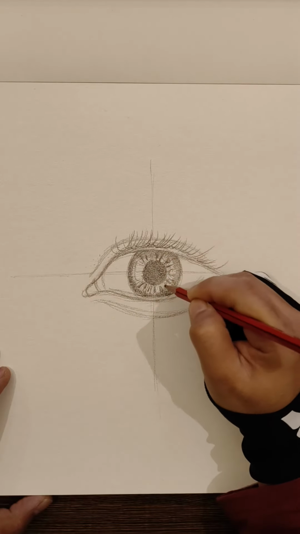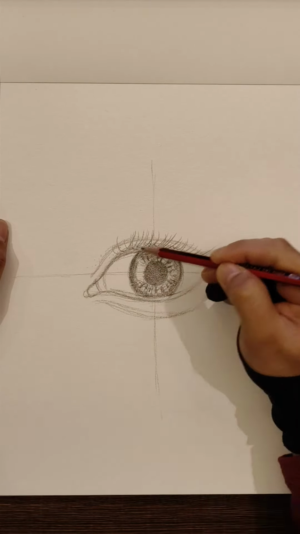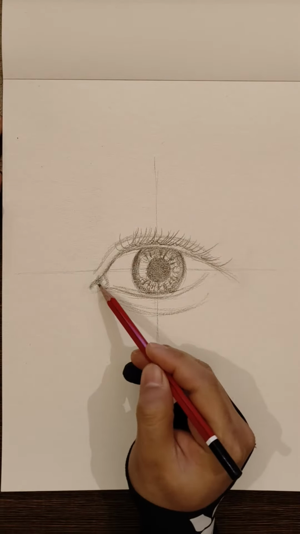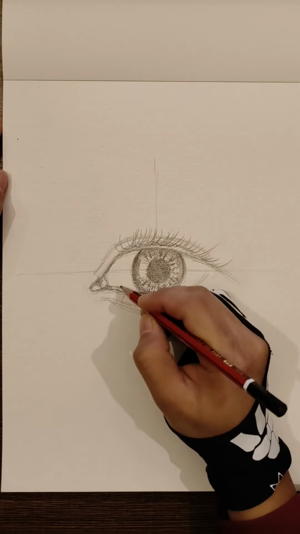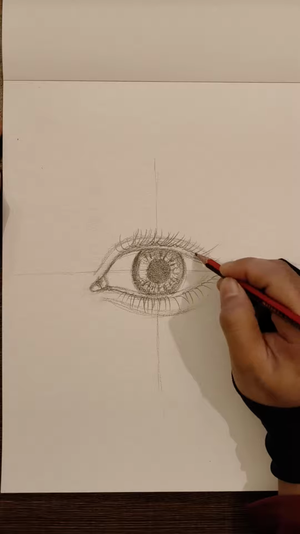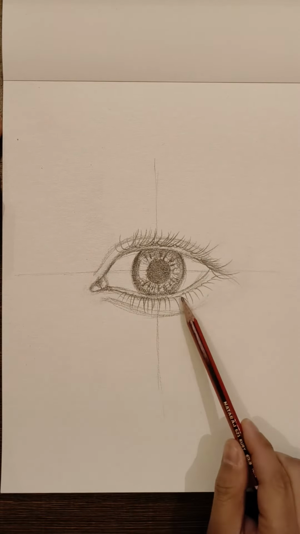Step 4. Add the eyelashes. Start adding eyelashes to the upper eyelid. They should follow the natural curve of the eye. The lashes tend to be longer and more curved near the center of the eye and gradually get shorter as they move toward the edges. The lower lashes are generally shorter and more sparse.